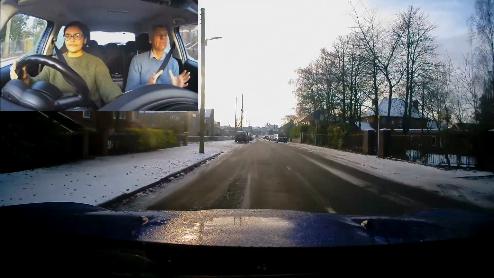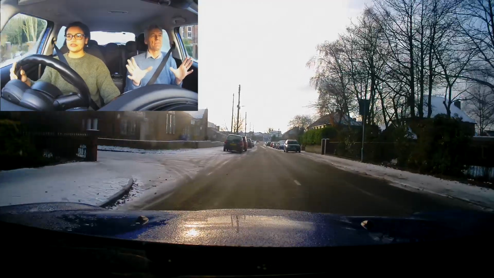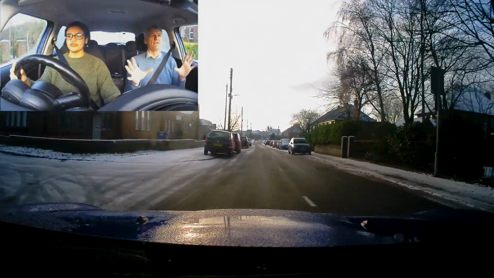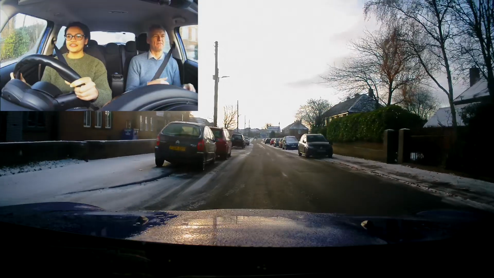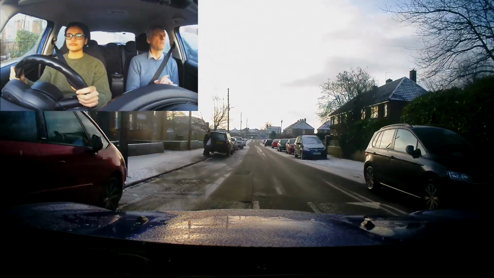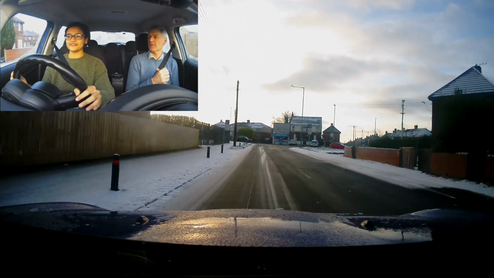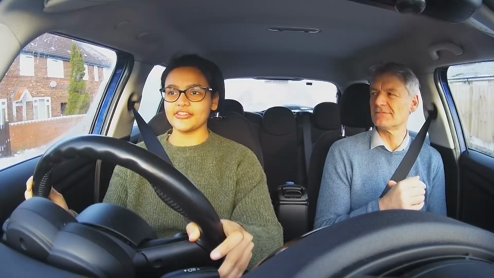Now, in normal conditions this road would be a 30. But now we're down to 20. But what speed would you drive through here with all the parked cars? What would you say? About 10, 15 miles an hour, yeah? It's a good speed, isn't it? 30 sign. Good. Junction. Turning right, okay.